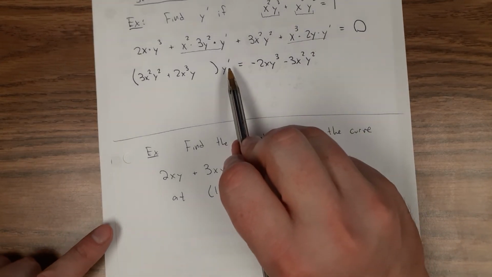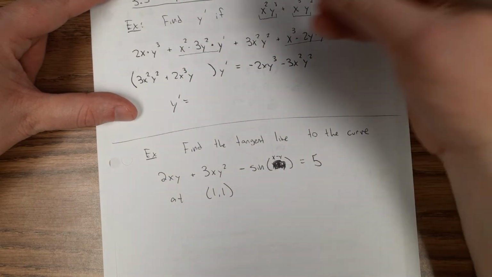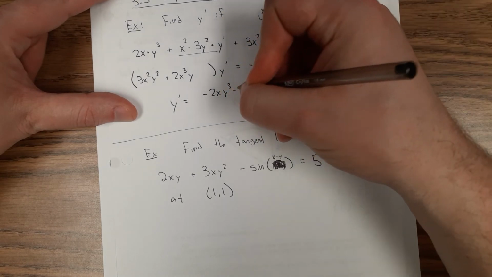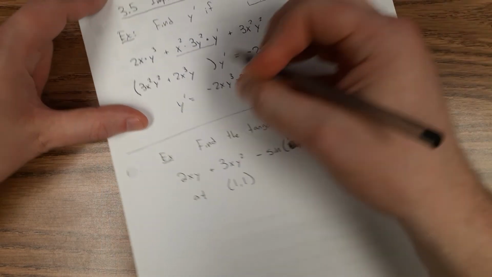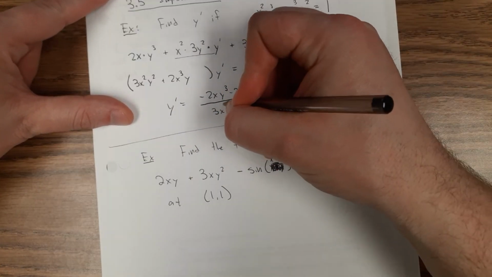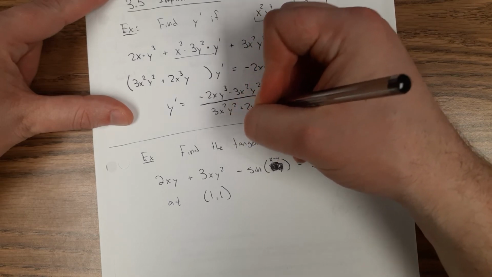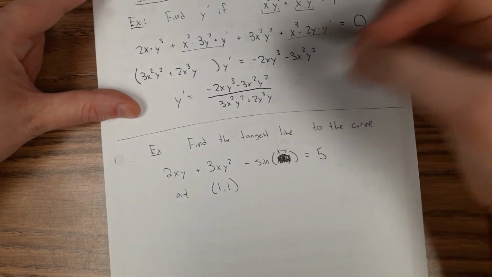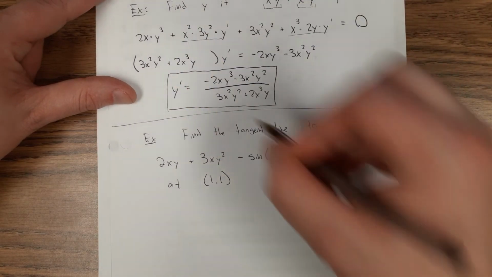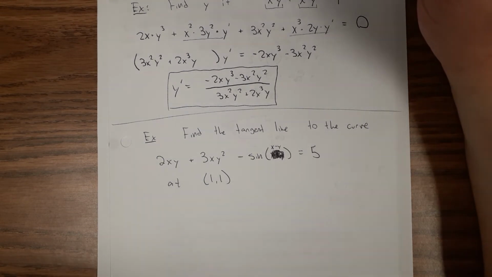Finally, to solve for y prime, I've just got to divide by this. And that's it.